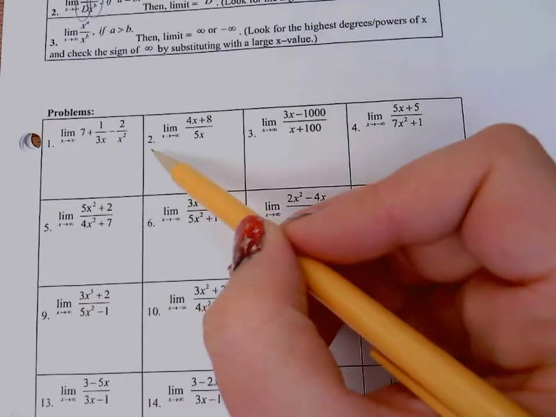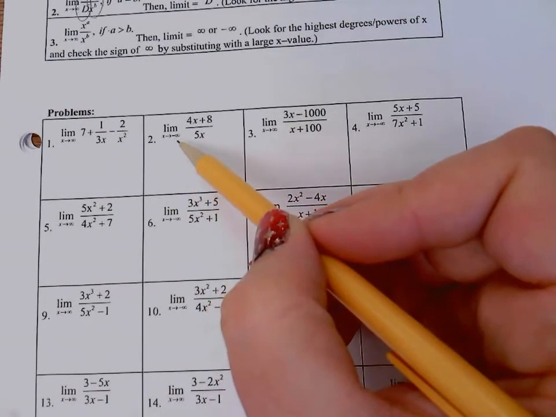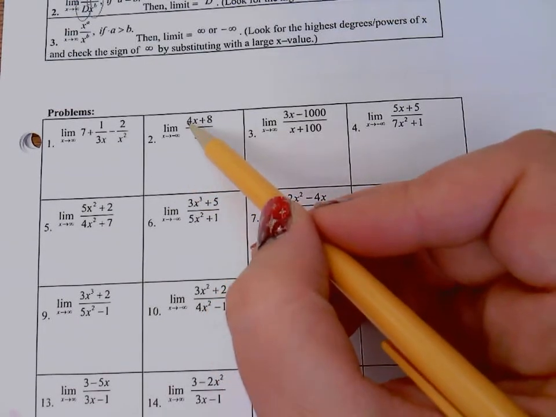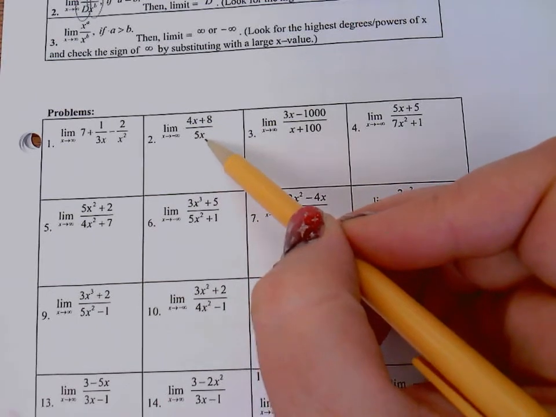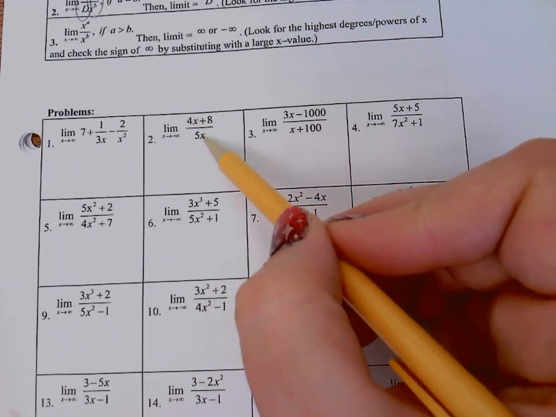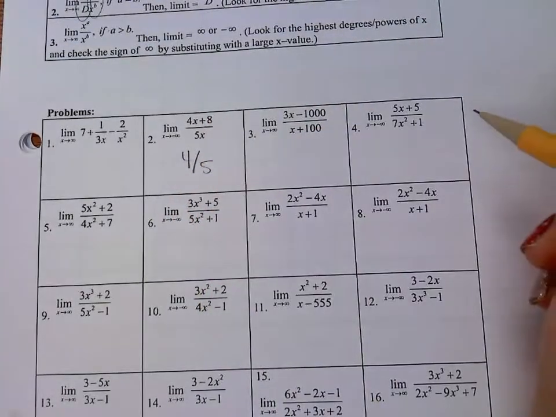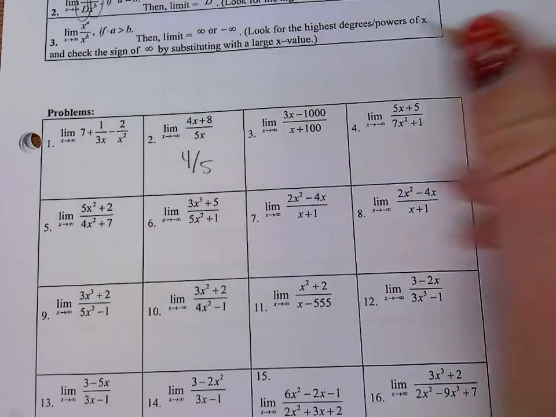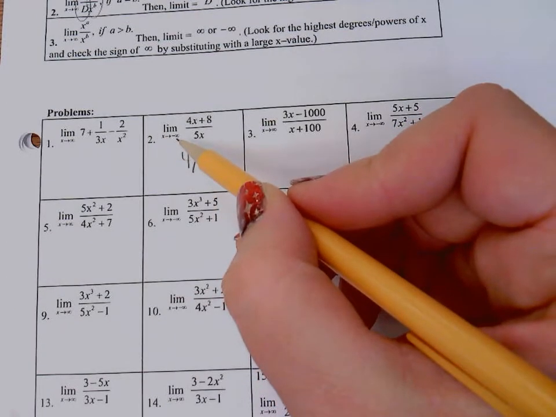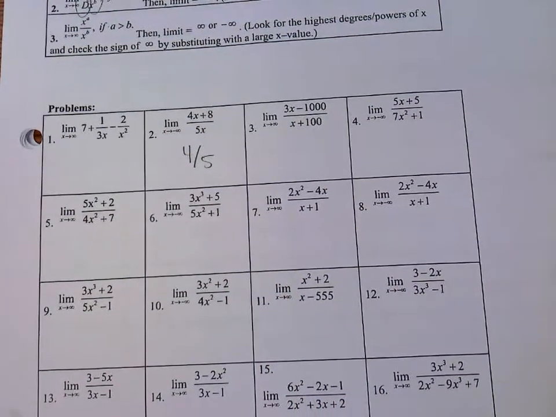So when I look at problem number 2, I'm approaching negative infinity. Where is the power greater? In this case, x is tied. So we strip the coefficients and the function would approach 4/5 as our y value limit when x goes to the left side of the graph because 4/5 is the horizontal asymptote.